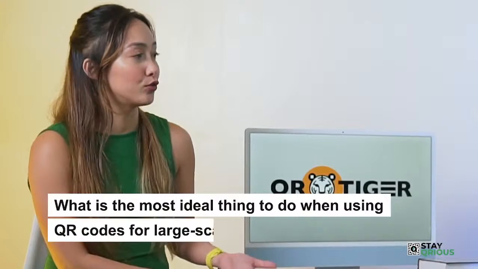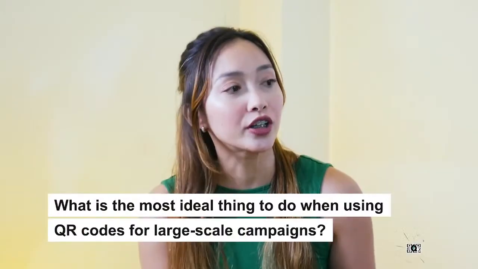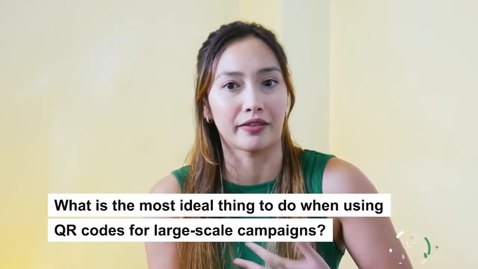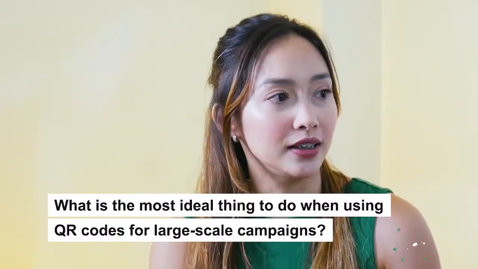And on our last episode, we were talking about QR codes and TV ads and how QR codes have been a game changer because it really brought sales to the commercials in real time. Right. And so now, what is the most ideal thing to do when using QR codes for large-scale campaigns like the Super Bowl, like the World Cup? What do companies need to do?